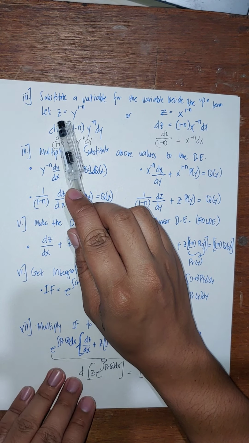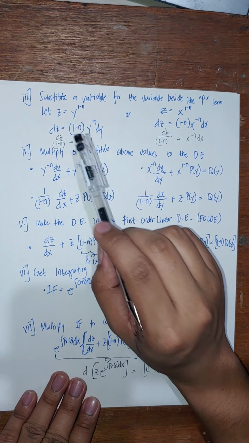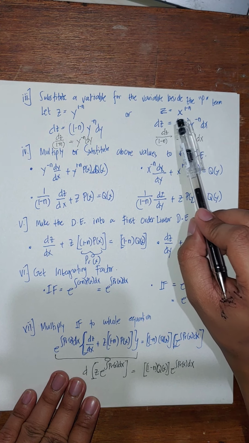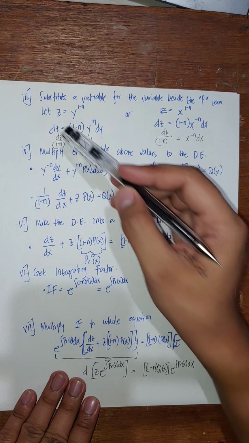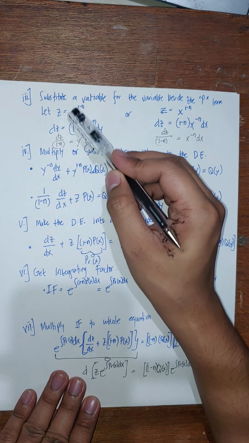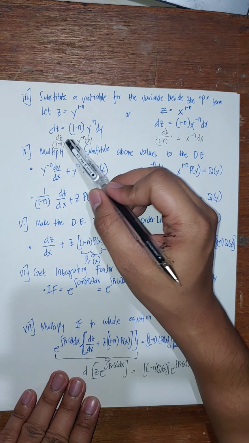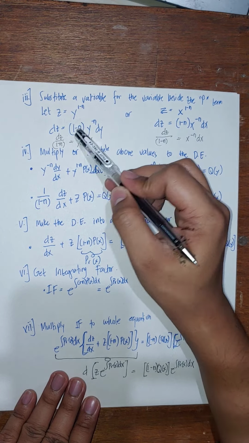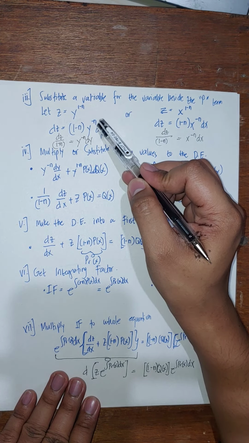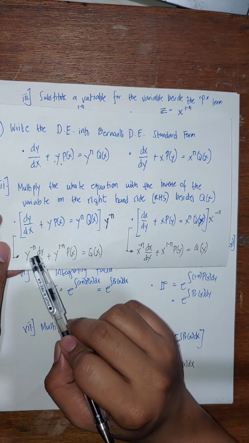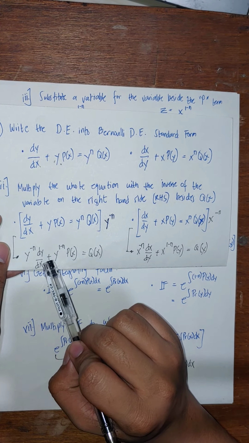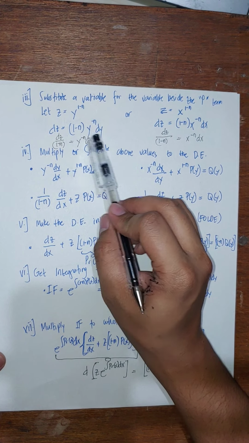So let z is equal to y raised to 1 minus n, or for this equation we have let z is equal to x raised to 1 minus n. So if we derive z, differentiate this one, so we have derivative of z is equal to, by power rule, 1 minus n times y to the negative n dy. So if you notice, ato ang general form here, natay y to the negative n dy, and then we have y to the negative n dy here.